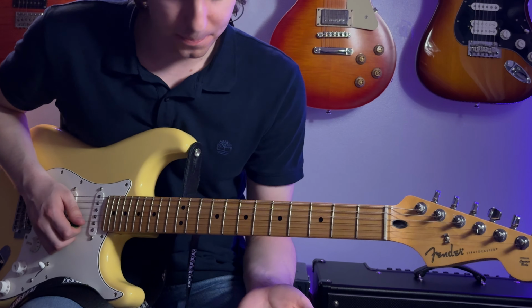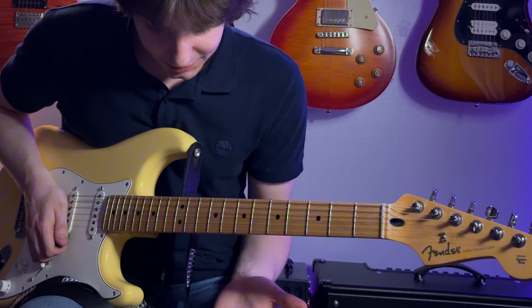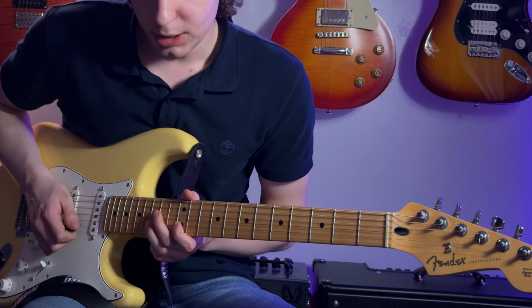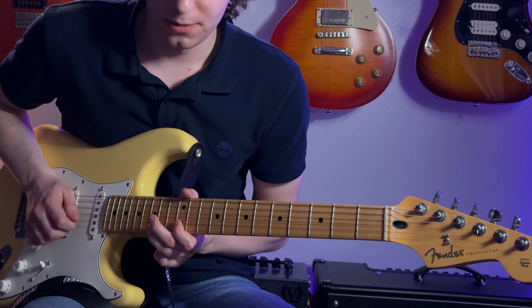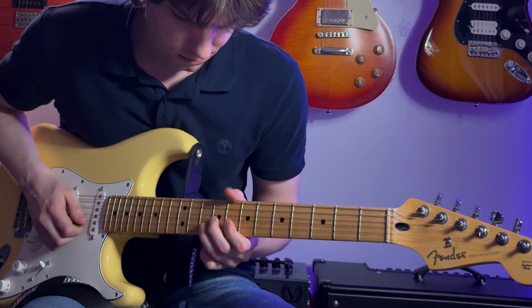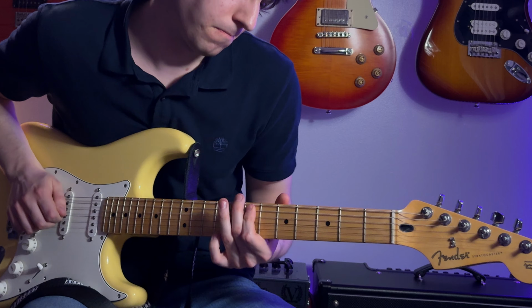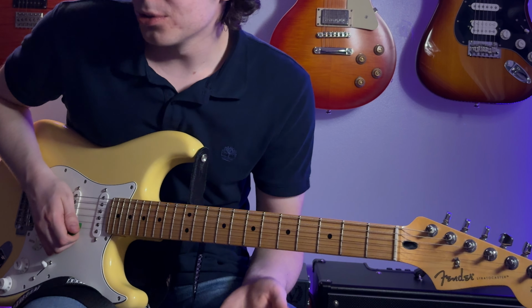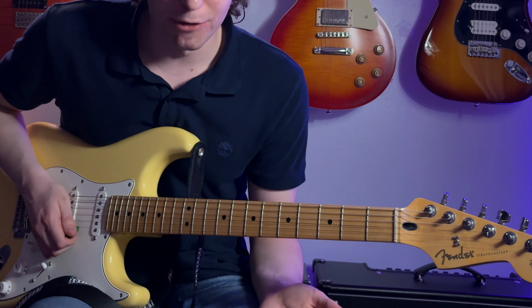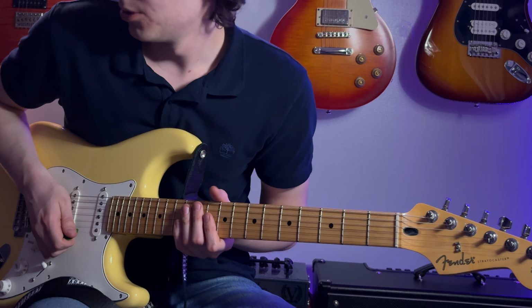So that pattern is our idea, and we're just going to move that around and see what we get. And it's always nice to change it up at the end because it can get repetitive if we do it too much.